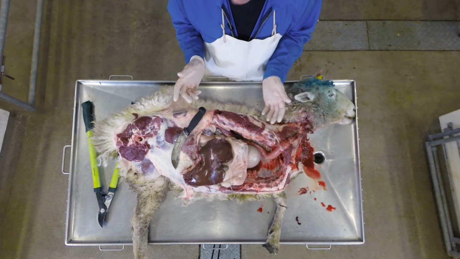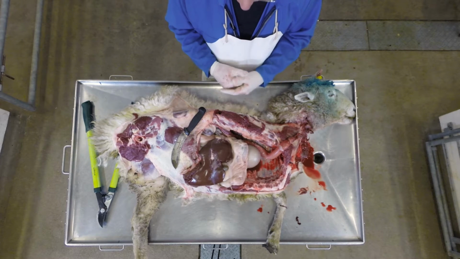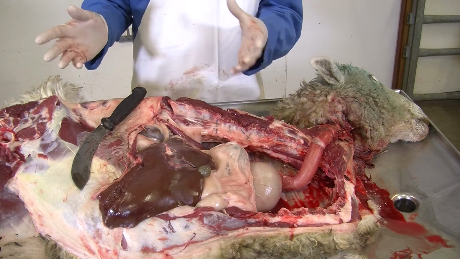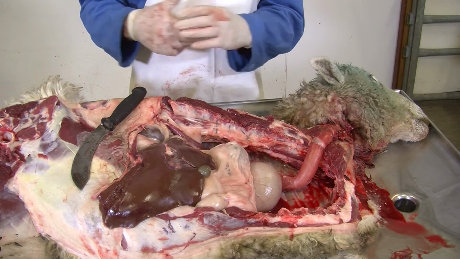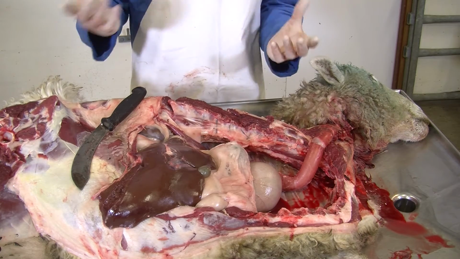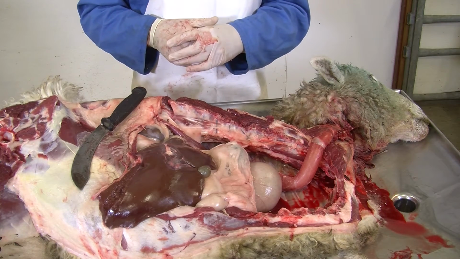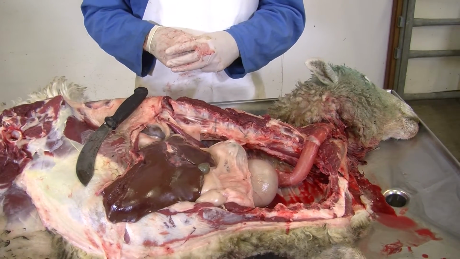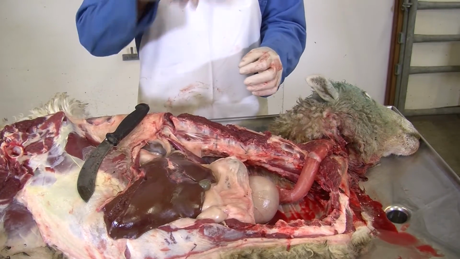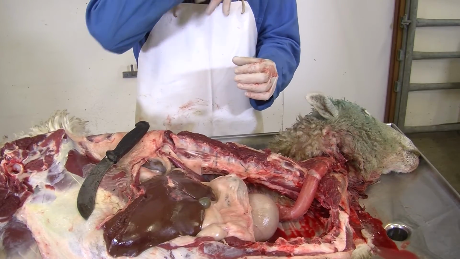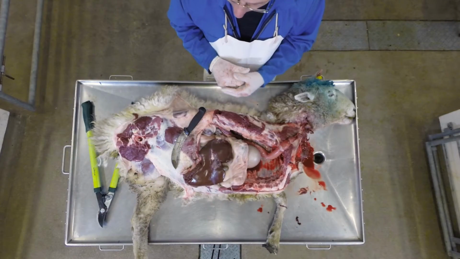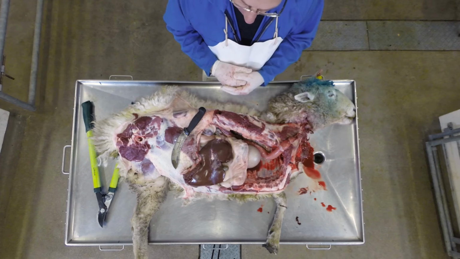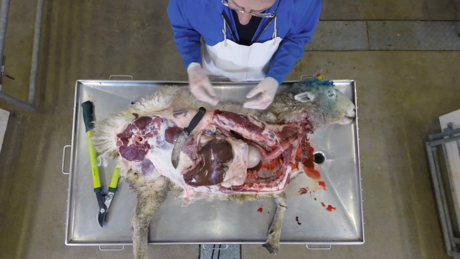It also detoxifies the blood that's coming through it. So if the animal's eaten anything that's got toxins in it, eaten anything that's got pathogens on it, they can be removed at the liver. So it's quite a busy organ, removing old red blood cells, lots of functions of the liver.